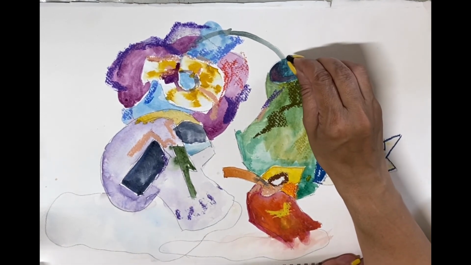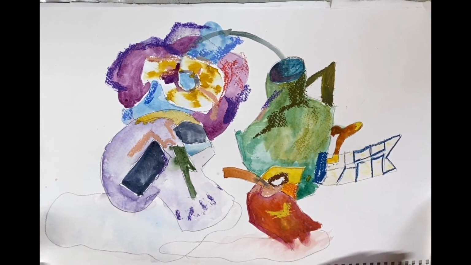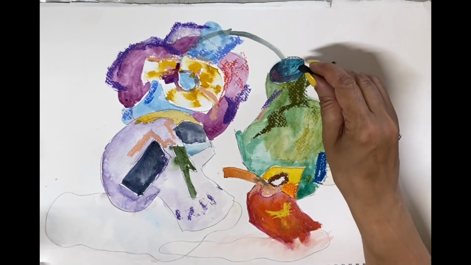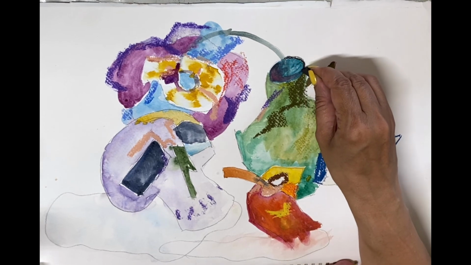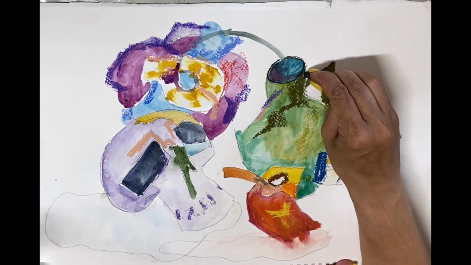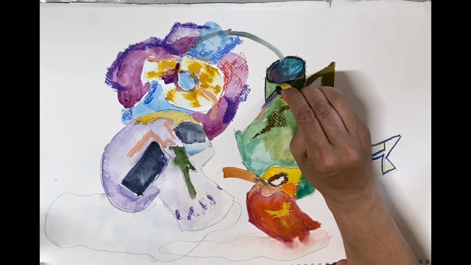The last thing that I want to do is outline. Forget that I always told you not to outline your work, because here is the place where I want you to outline. You can use your charcoal pencil, or you can use black pastel and come in and outline it. This is just for how you look at objects to make them abstract.